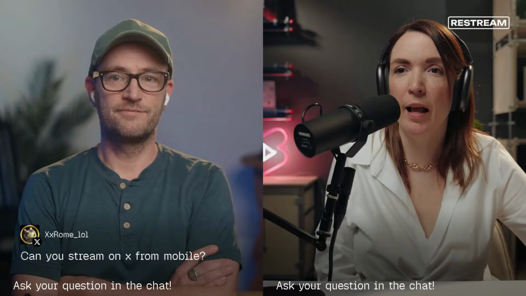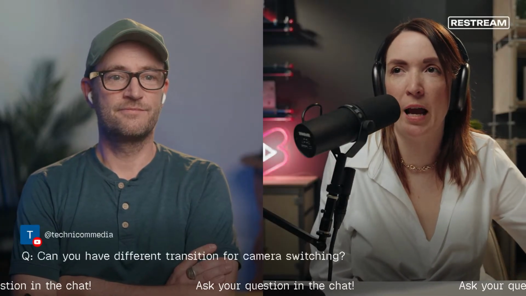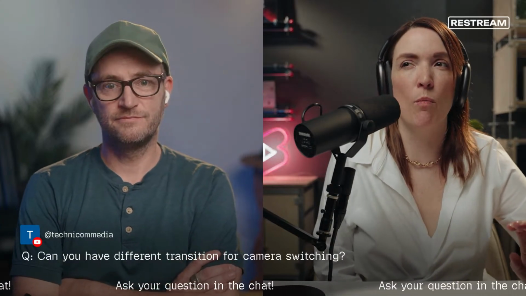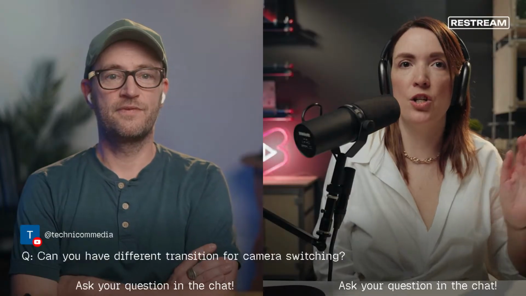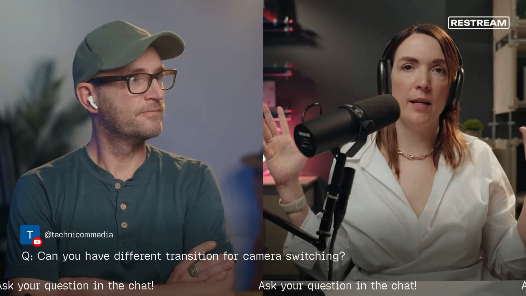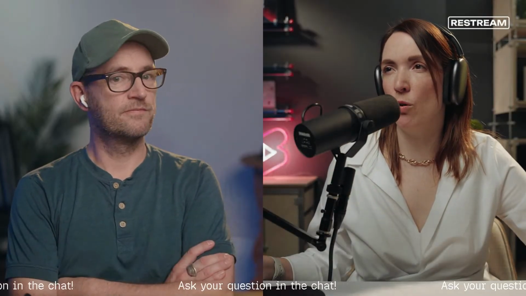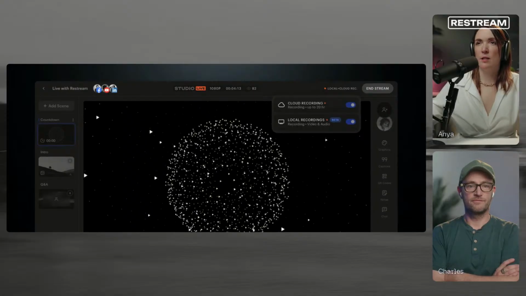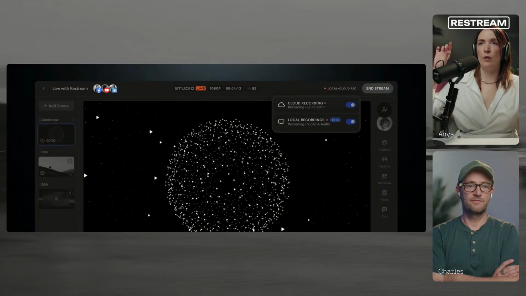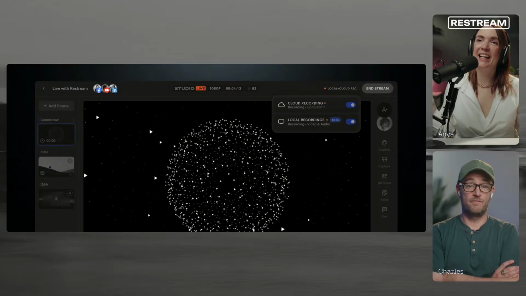Good stuff. Can you have different transitions for camera switching? If you show us a little bit more of what exactly you're looking for. Generally speaking, we are looking in that direction. Currently, it's all kind of like this fading type situation. Let me actually show you what we have, right? So this is how we transition into a scene. That's actually another little update that we changed our header in Studio, so it now looks a little bit more clean and simple.